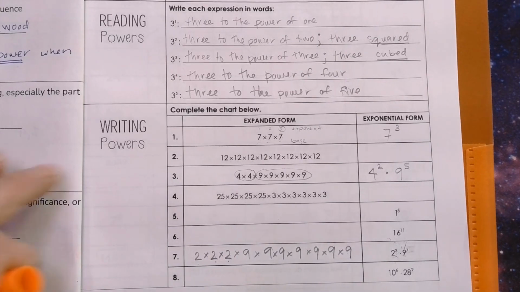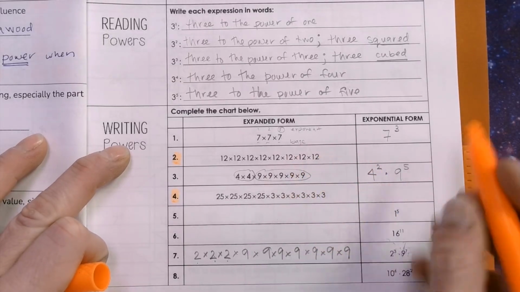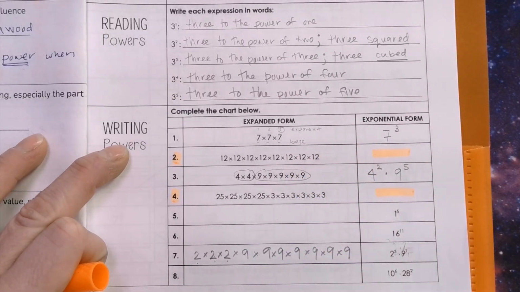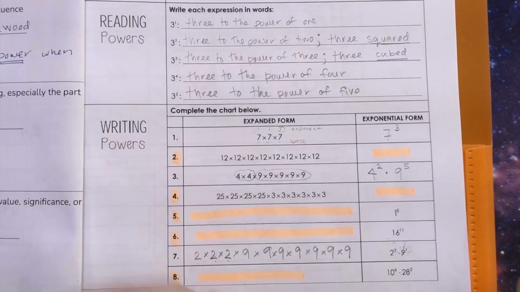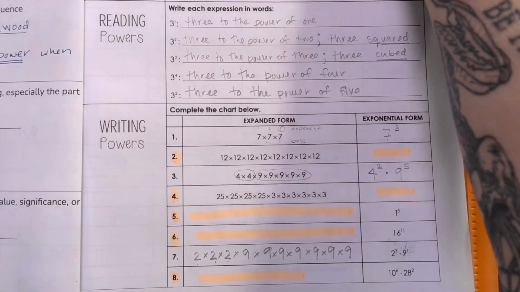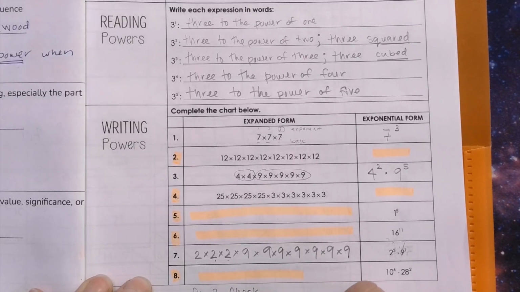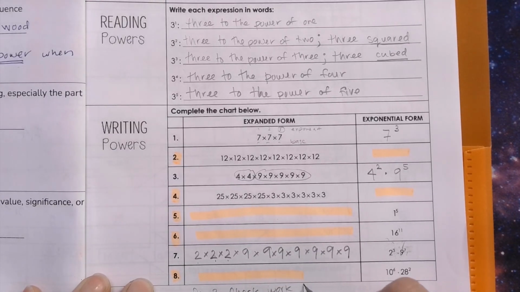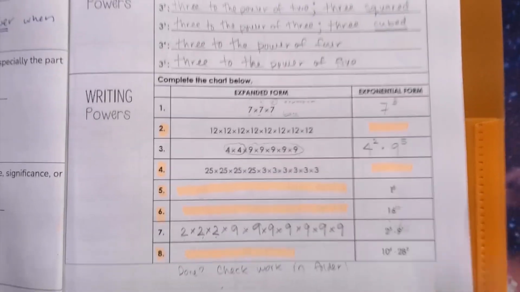Okay. I would like you to do numbers 2 and 4. You write them in exponential form. And 5, 6, and 8, you write in expanded form. And when you are done, check your work in this folder. So find this Unit 11 folder and check your work.